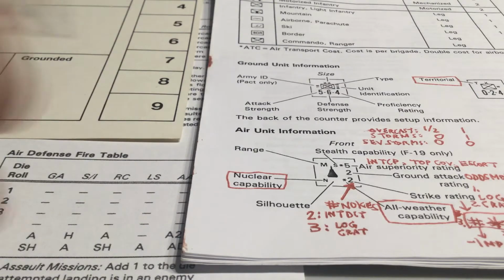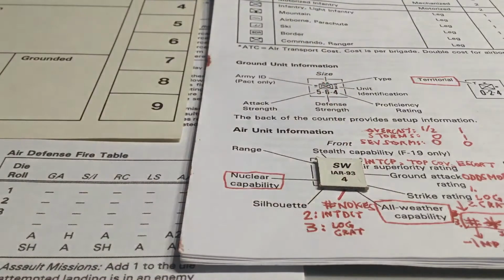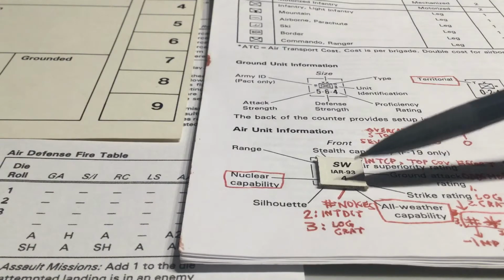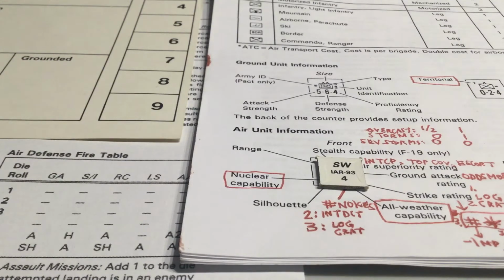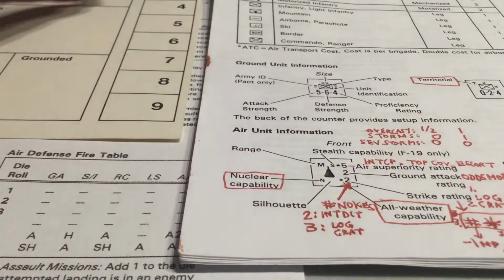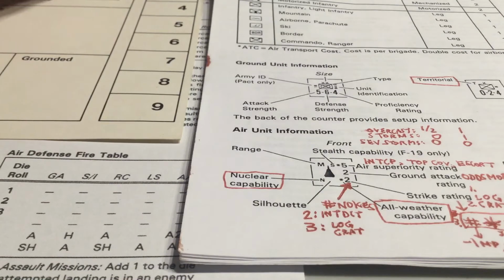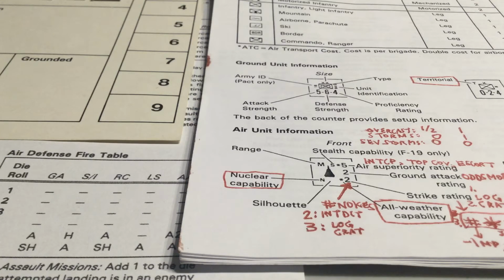Furthermore, on the back of an aircraft counter is a maintenance number, which is the number that must be rolled equal to or less than in a turn in order to return the airplane to operational status. So it's basically aircraft maintenance man hours in order to get the airplane to be up to operational standards.